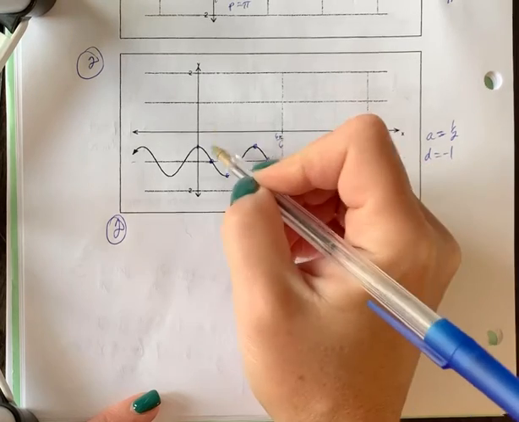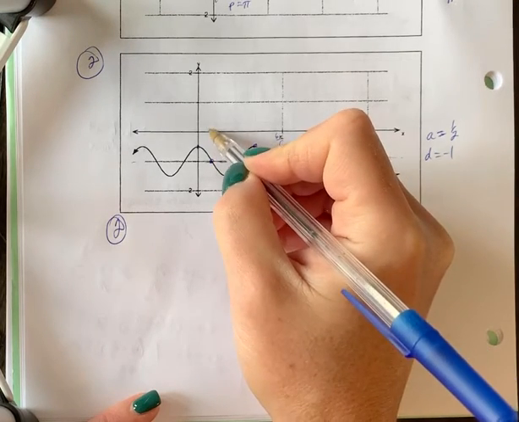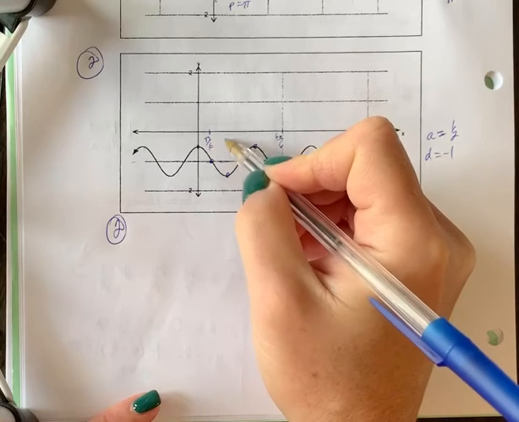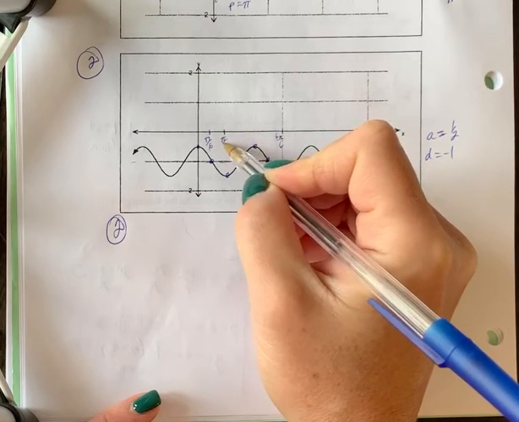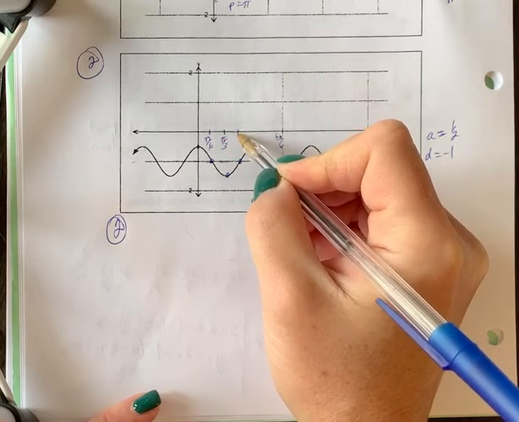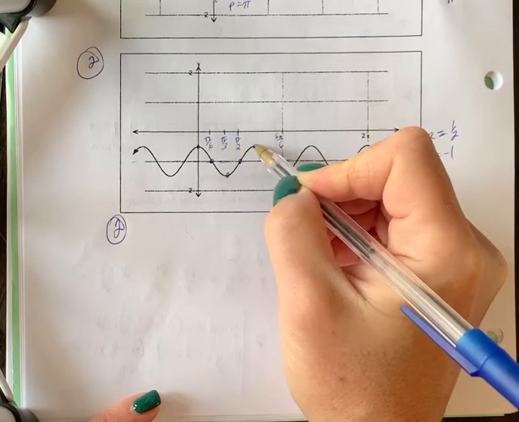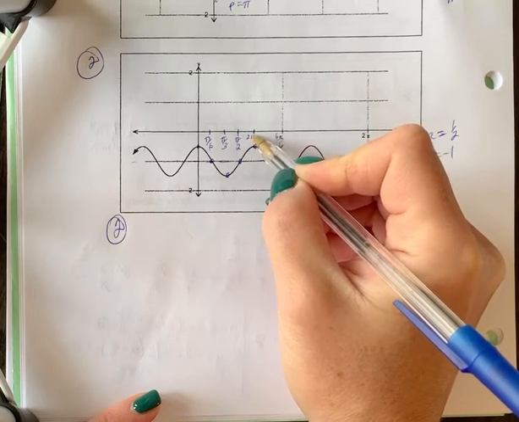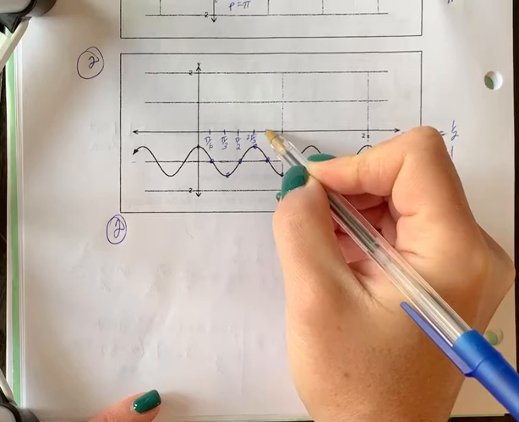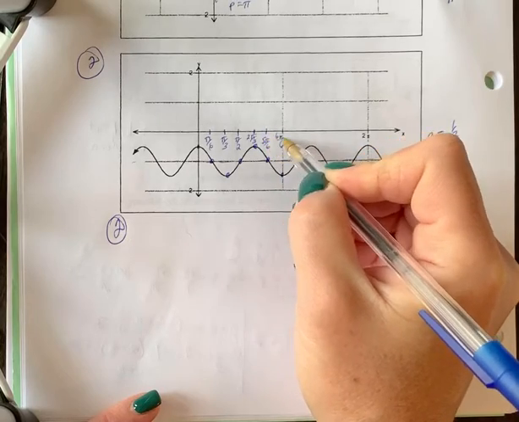So I was counting by pi by 6s. So this would be pi by 6. This would be 2 pi by 6, which is pi by 3. This would be 3 pi by 6, which is pi by 2. This would be 4 pi by 6, which is 2 pi by 3. And this would be 5 pi by 6. And this would be 6 pi by 6.